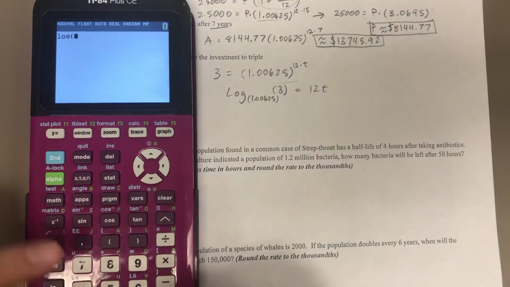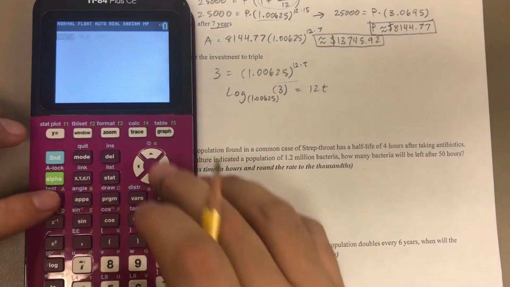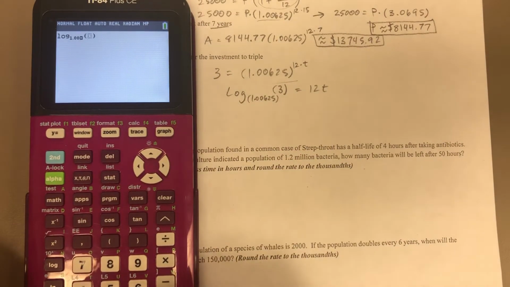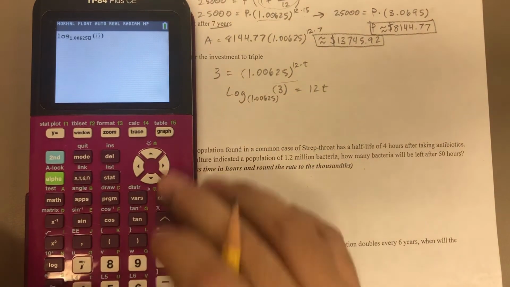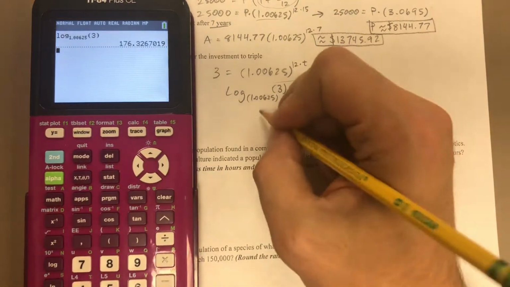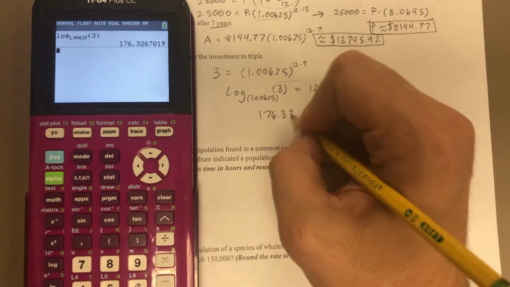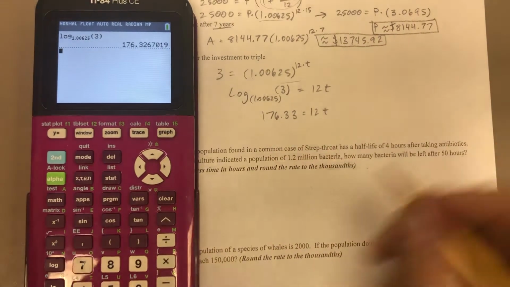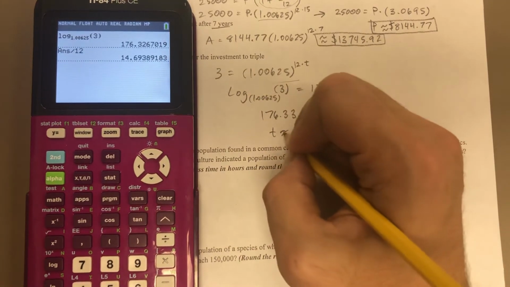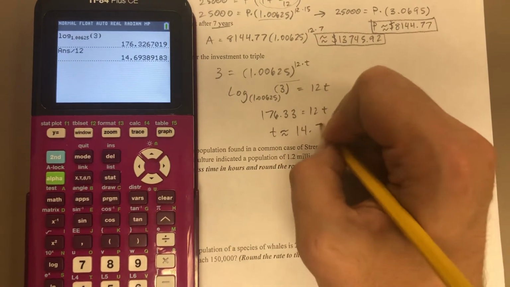So let's figure out what that's going to be. Let's do the log base thing. So math, and then log base, there we go. So log base 1.00625 of 3 equals that number. So 176.33 is equal to 12t. Divide both sides by 12, and you get your answer for t. T is equal to about 14.7 years.